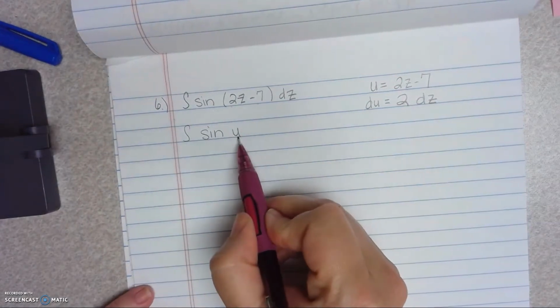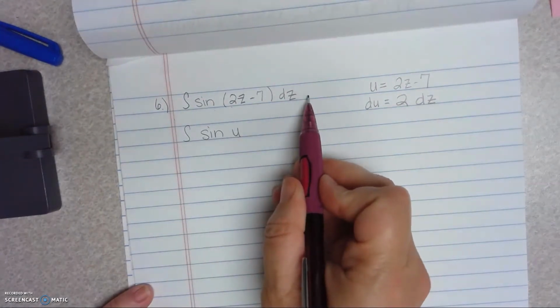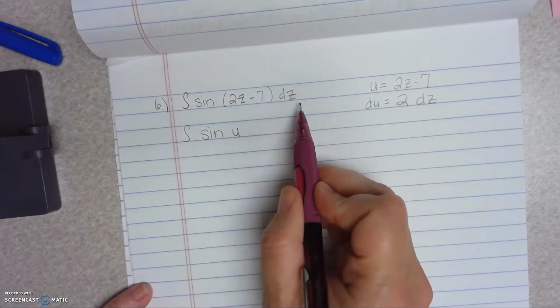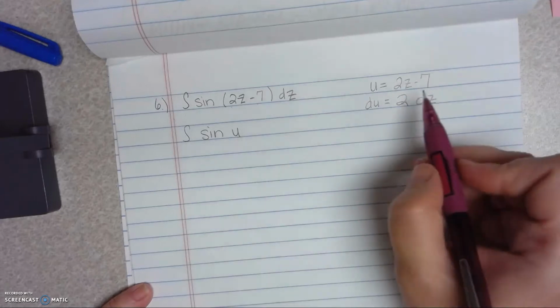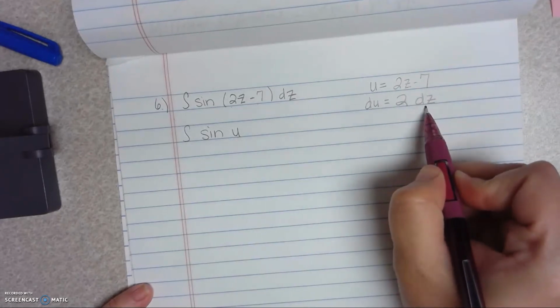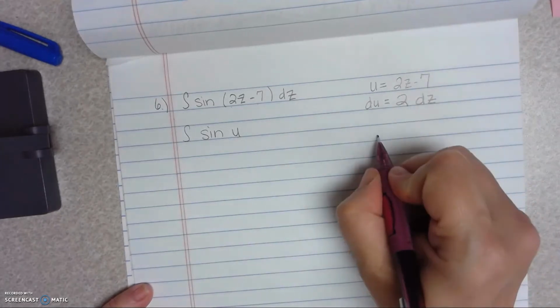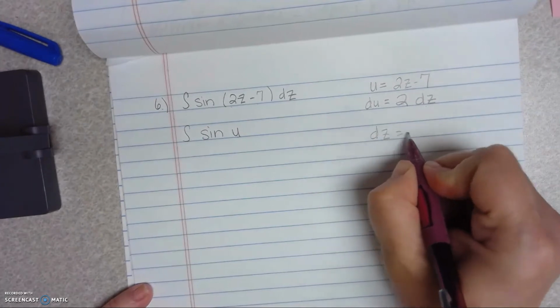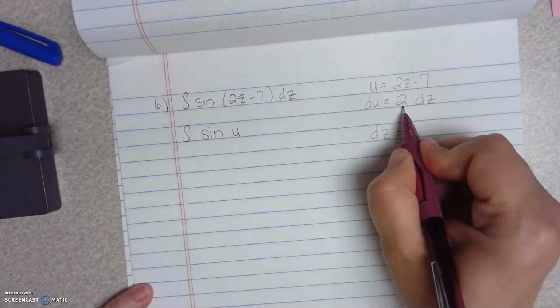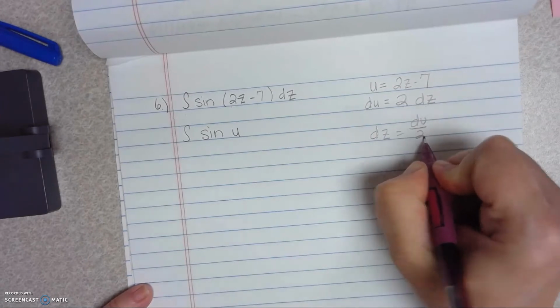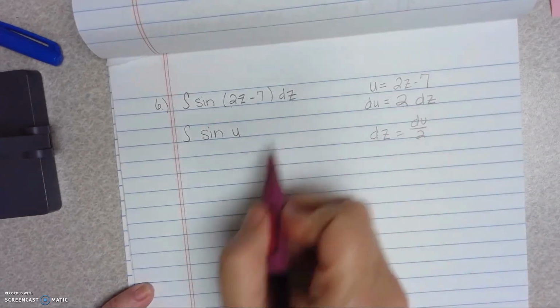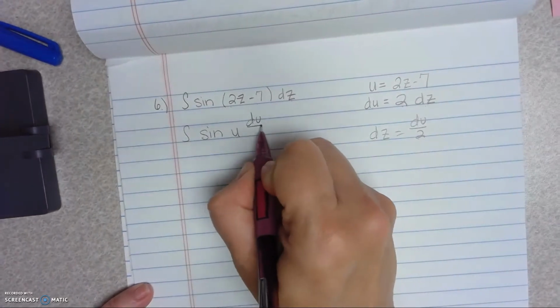Because I'm using the letter u, I don't want to put dz. I need something to substitute in dz's place that also contains the letter u. So I'm going to take du and solve it for dz. To get dz by itself, I divide by 2 on both sides, so that gives me du over 2. And I'm going to put that in dz's place. So this will be du over 2.